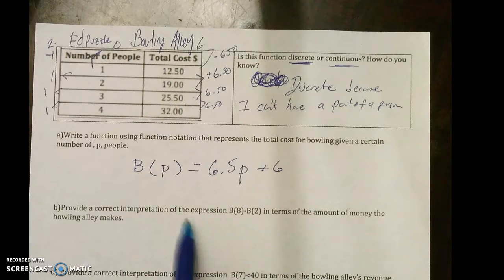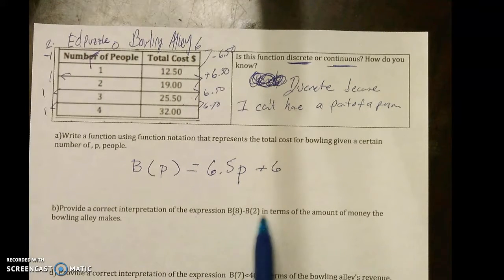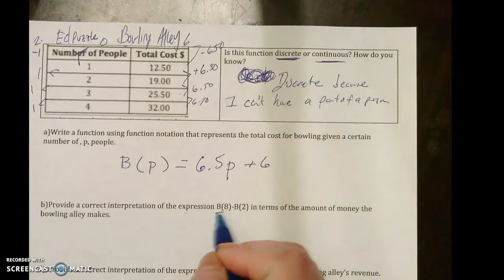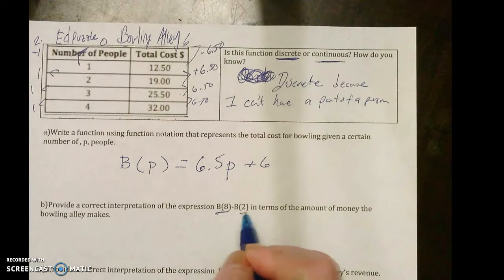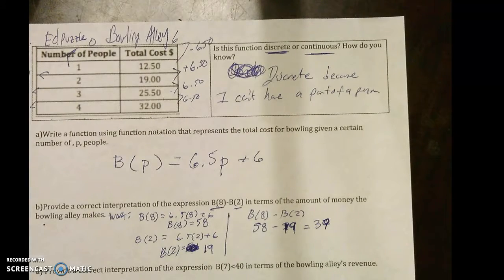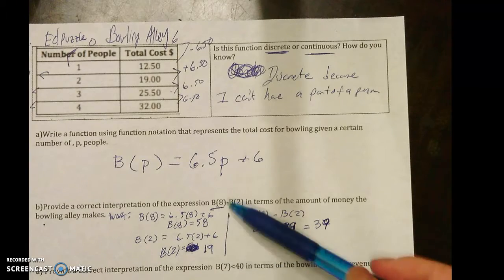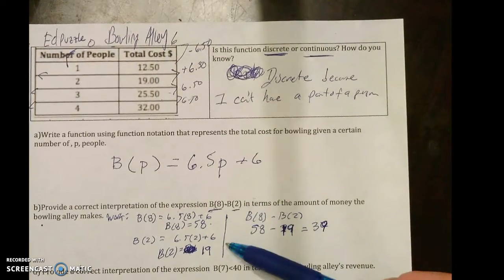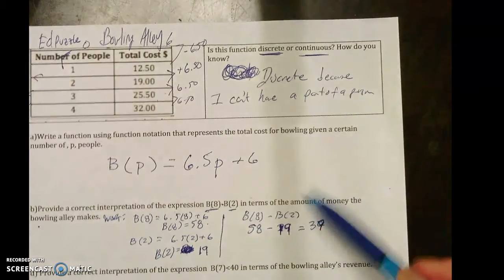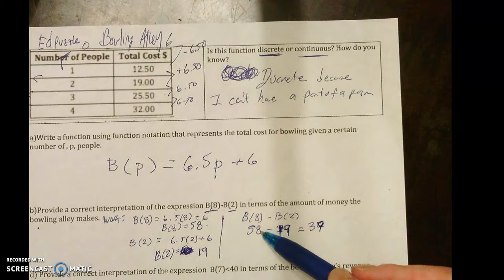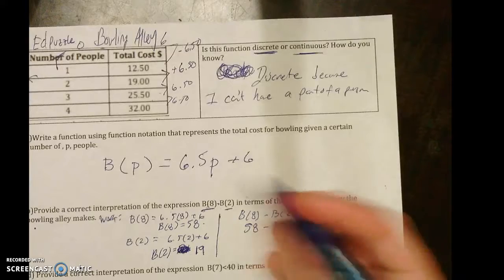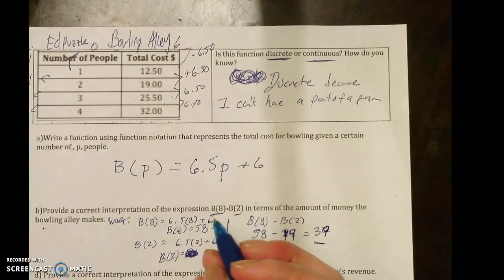So provide the correct interpretation of the expression B of 8 minus B of 2 in terms of the amount of money that they make. So go ahead and find B of 8, and then find B of 2. Okay, B of 8. So you can see my work here. B of 8 is 58, B of 2 is 19. I didn't have to do the work here because it's actually in my table. And then I went ahead and subtracted. 58 minus 19 gives me 39.